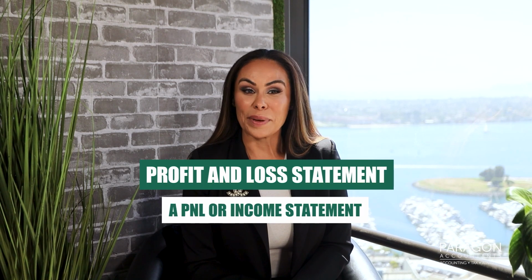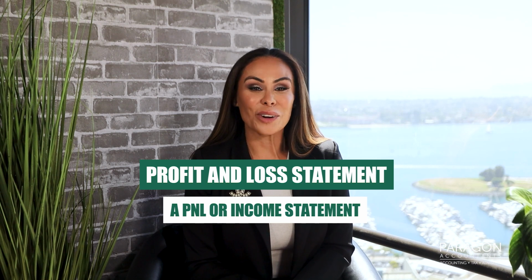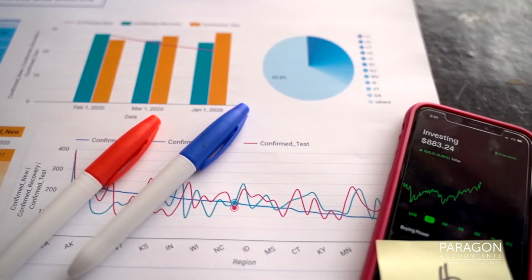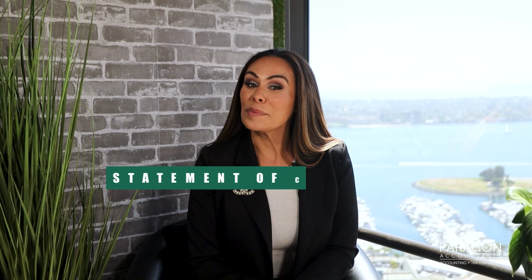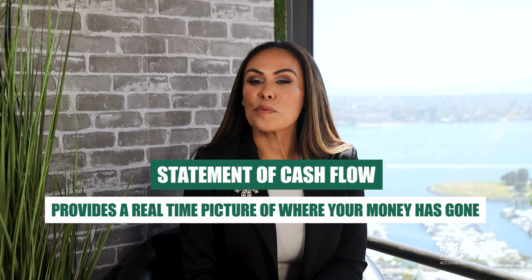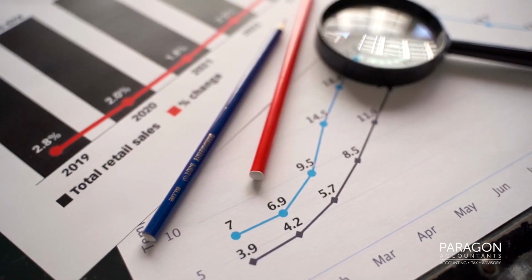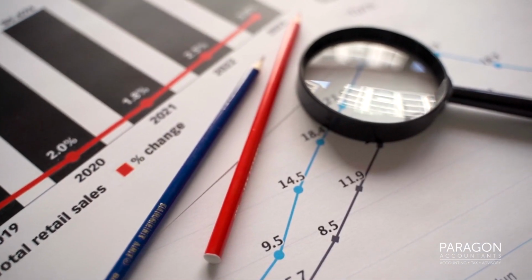Profit and loss statement, also known as a P&L or income statement. Profit and loss is historic. It shows the profitability based on your business operating activity. You should review your profit and loss at least monthly. Statement of cash flow. Cash flow provides a real-time picture of where your money has gone, not only for business operation, but investing and financing activities of the business. It's a snapshot of what your cash situation is right now. You should review your cash flow quarterly with your forecasting.